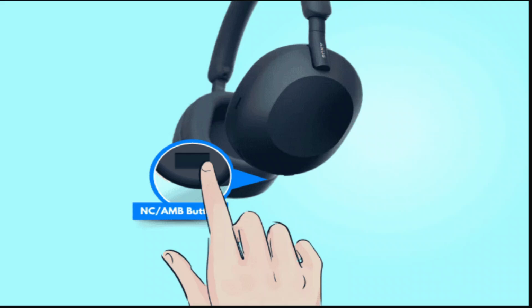First of all, you could switch from Ambient Sound to ANC. If you haven't configured the Ambient Sound control through the Sony Connect app, you may not hear any significant difference in noise cancellation as well. So the first step is to try switching from the ambient sound control to noise cancellation on your Sony XM5s by pressing the ANC and AMC button. Now here's how you do it.